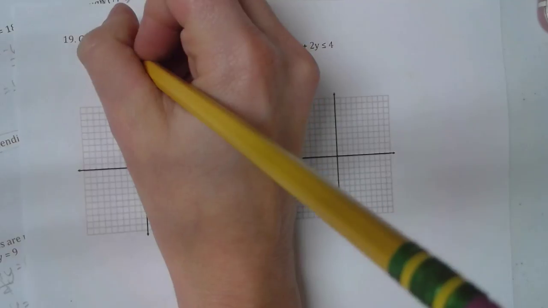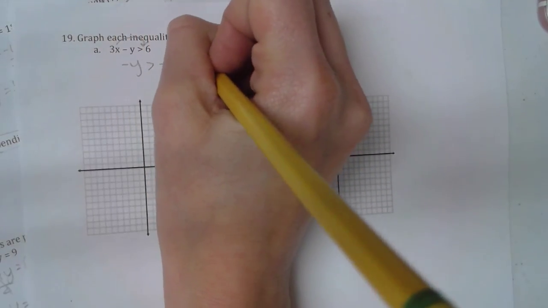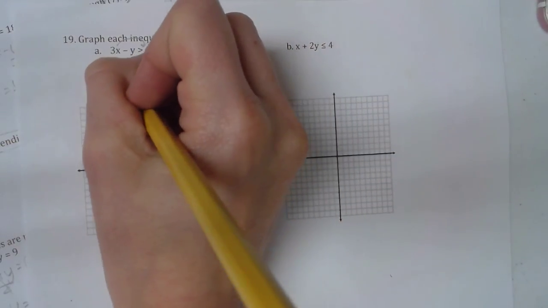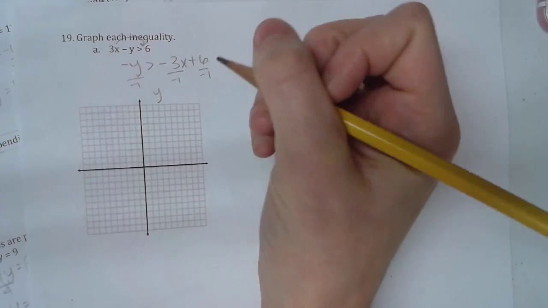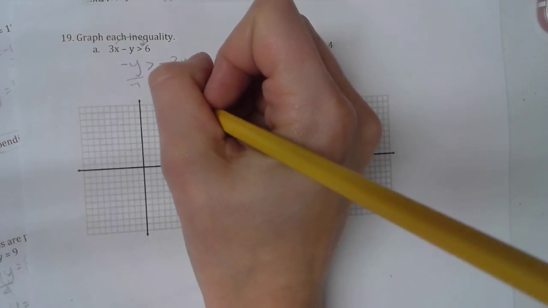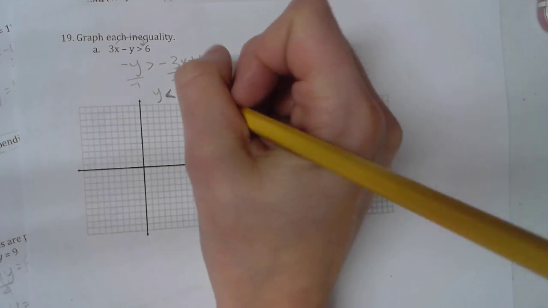Got negative y, bring the 3x over. Negative y is greater than negative 3x plus 6. I'm going to divide by negative 1 to get rid of that negative sign. And I get y. I divided by a negative, so I've got to flip my sign. Do not forget that rule. That's a biggie right there.